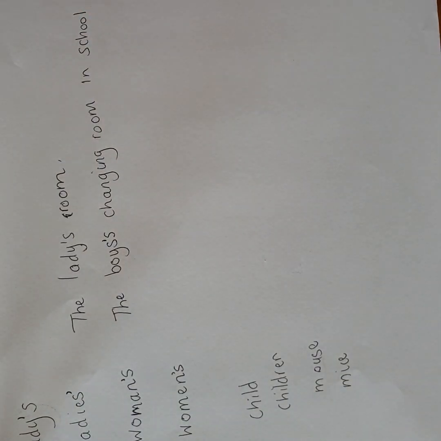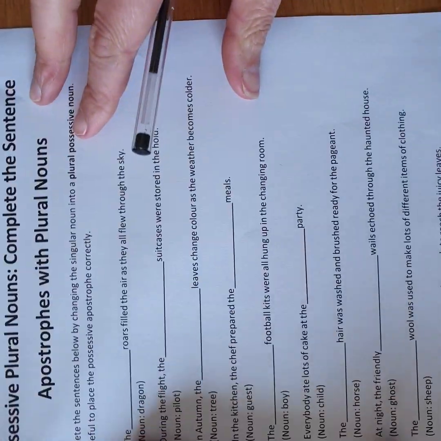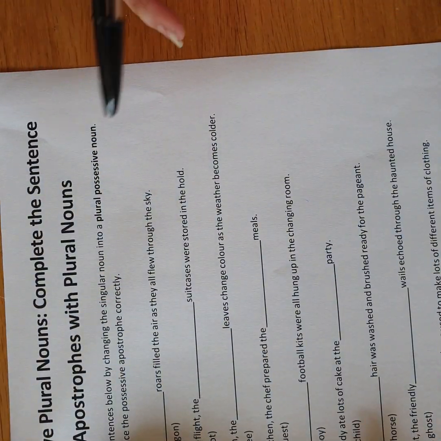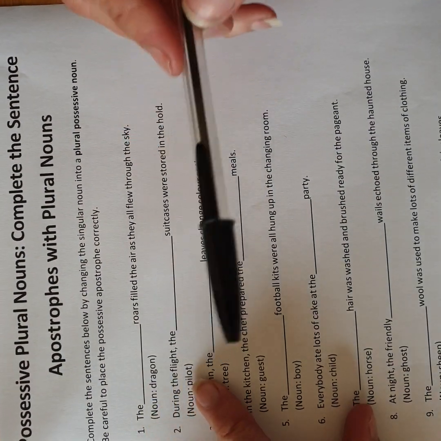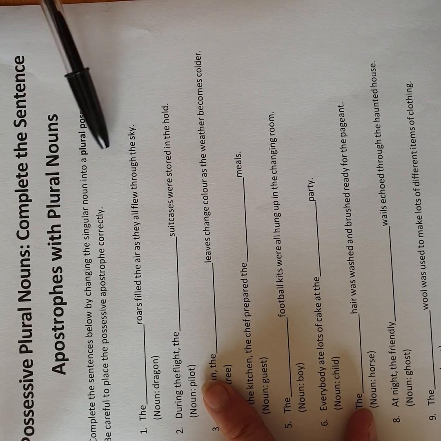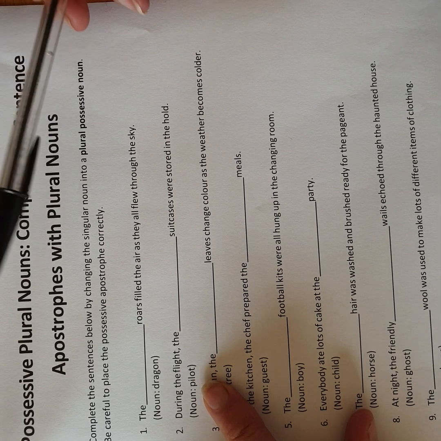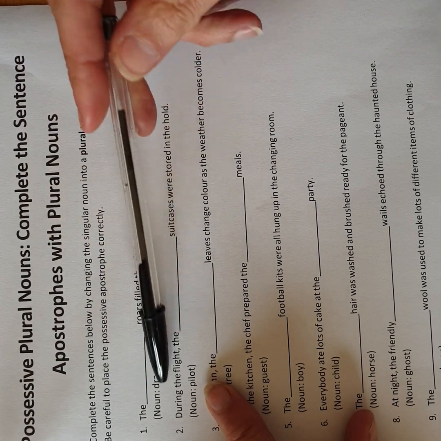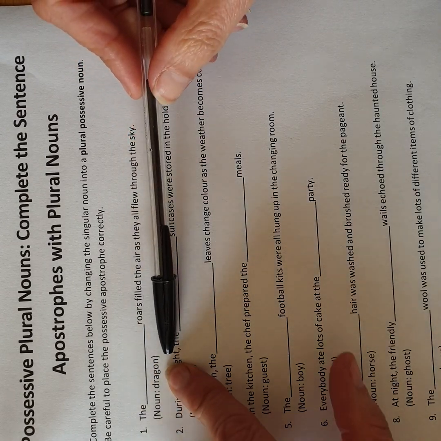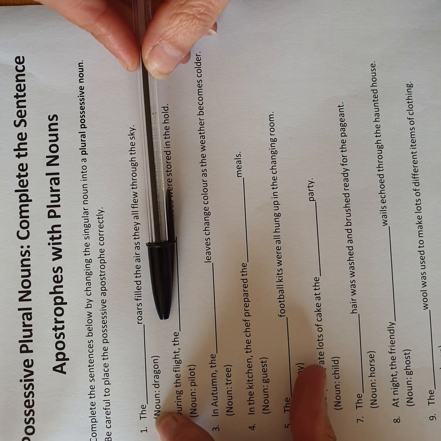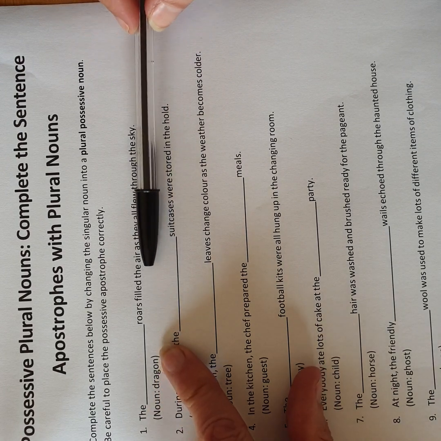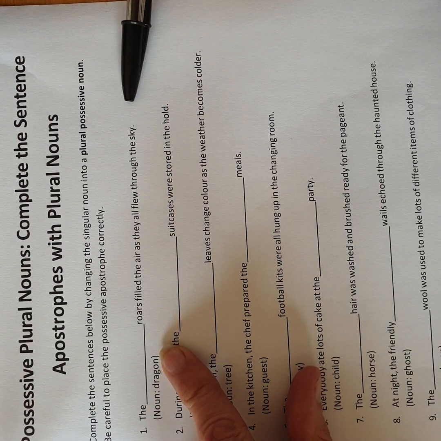Now, I have a sheet that we can work through just quickly. So, possessive plural nouns. Complete the sentences, apostrophes with plural nouns. The first one is, something roars filled the air as they all flew through the sky. So we need to look at context. The noun is dragon. This is the subject. So the dragon's roars filled the air as they all flew through the sky.